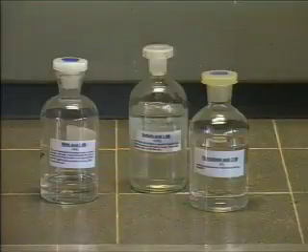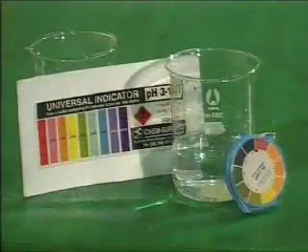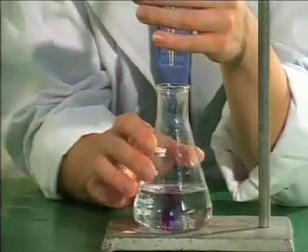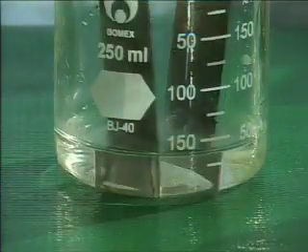Acids and bases, they're all around us. They share certain properties and have different uses. There are many things we can do with acids and bases in the lab and around the home.